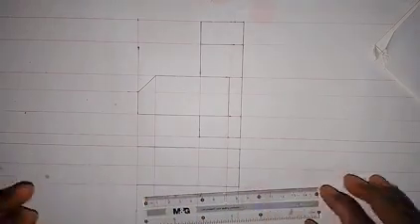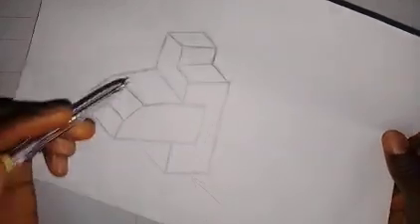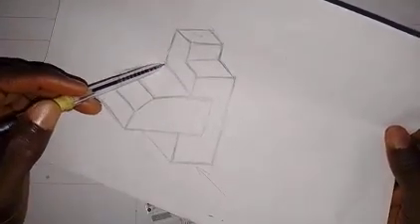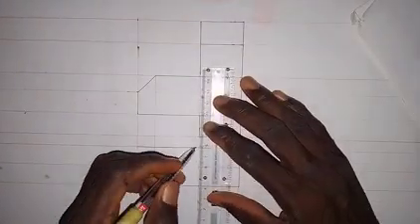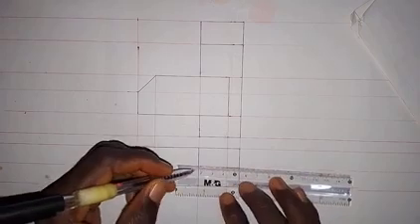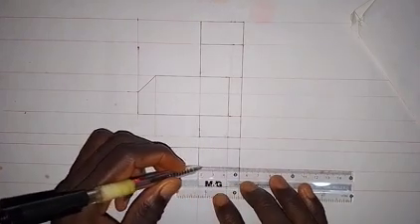Another thing we have here is that these lines will be merged together to form this line, which means I need to make this line a thick line. For these two rectangles, we need to draw this line like this.